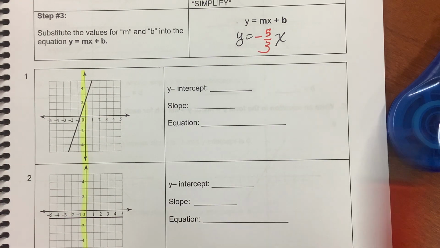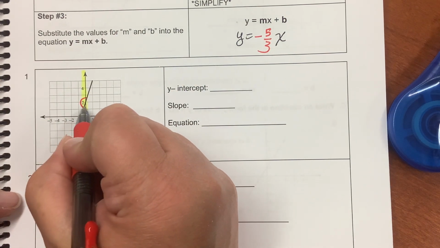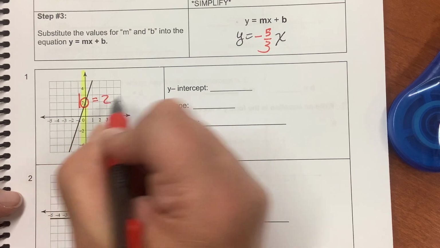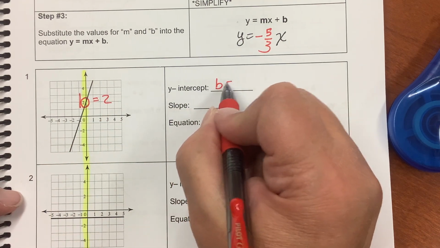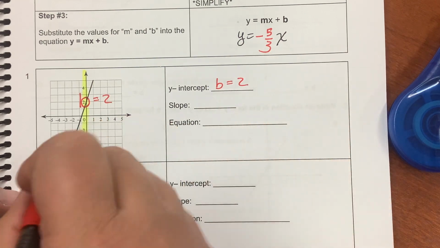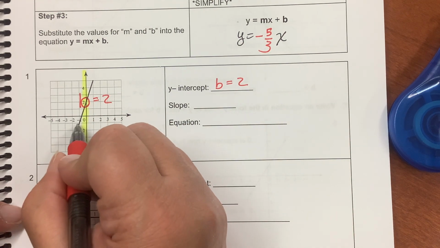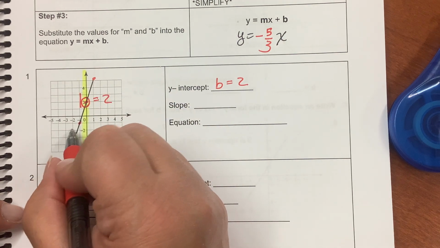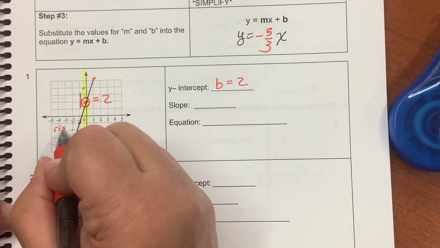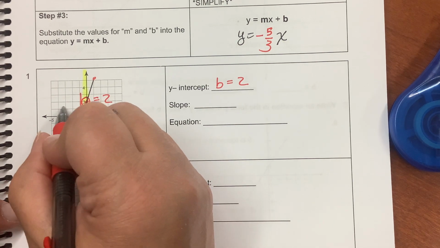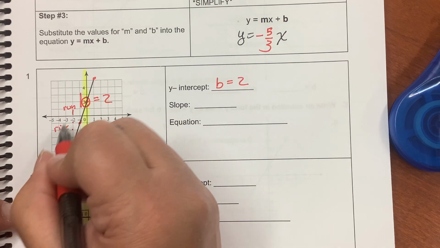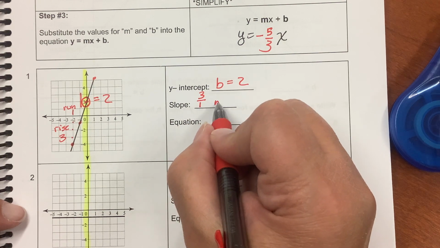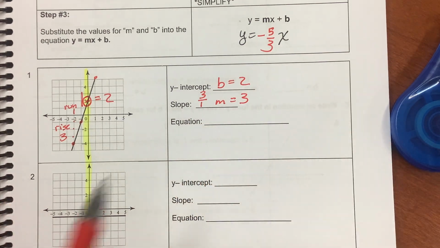All right. Here's where the line crosses at B, and that equals 2. So my y-intercept, B equals 2. The slope, I'll pick a point here. There's a bunch of points, but I only need 2. Rise, 1, 2, 3. Run 1. 3 over 1 is 3. M equals 3.